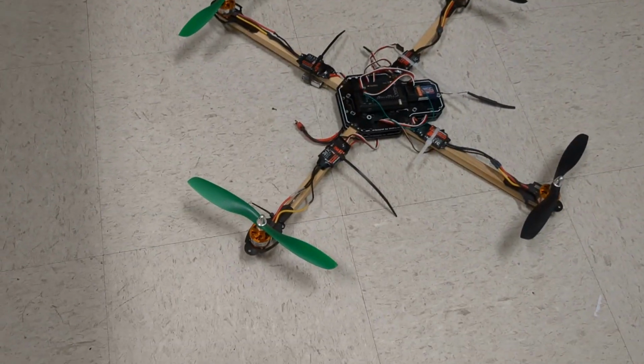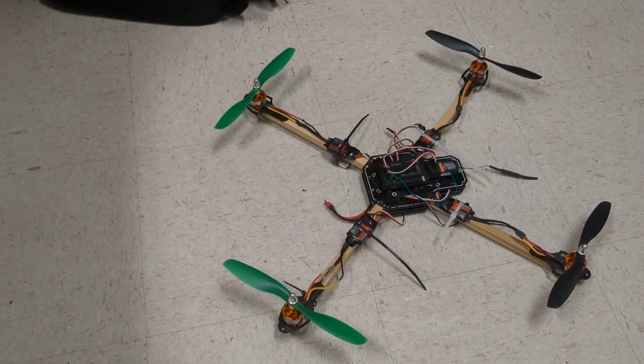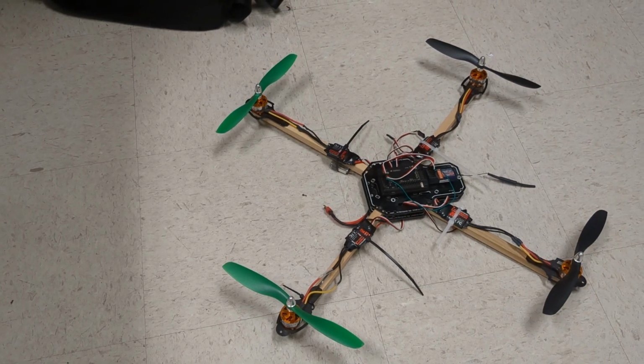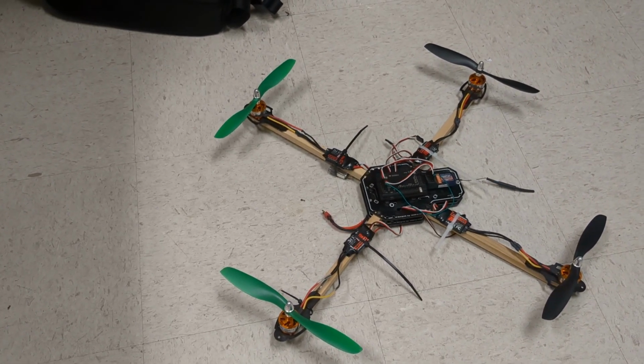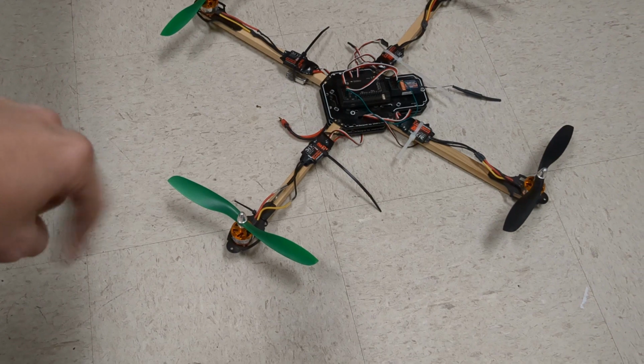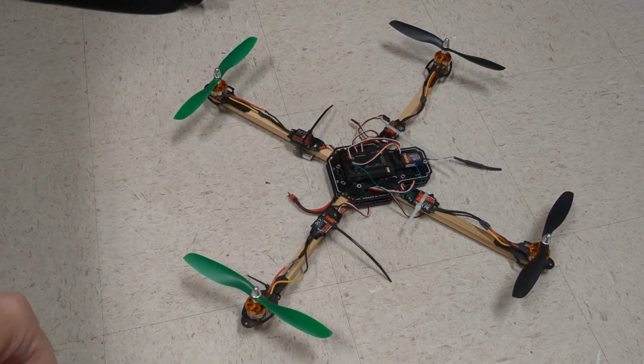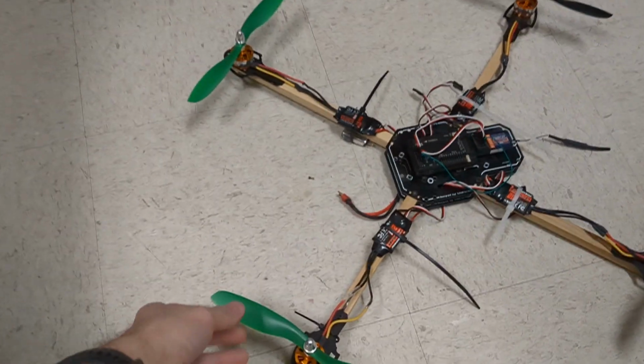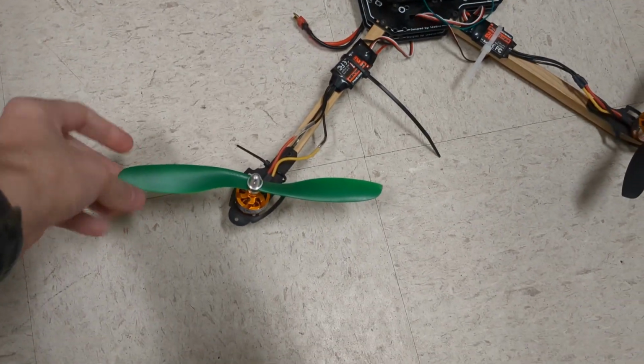So this is my quadcopter. This is the only one that I still have. I want to point out some things about this quadcopter. First, the green are the front props, and what's important with these are that they are opposite.